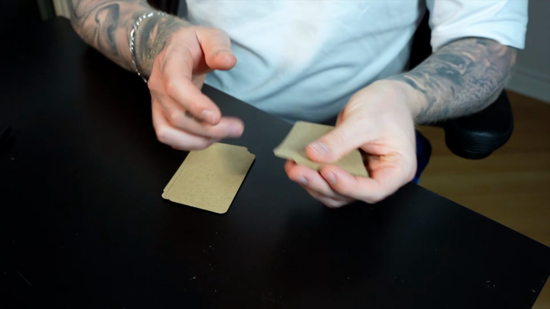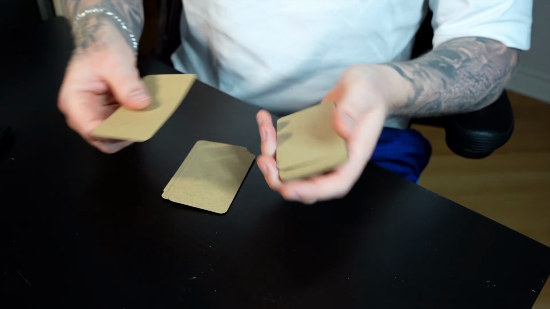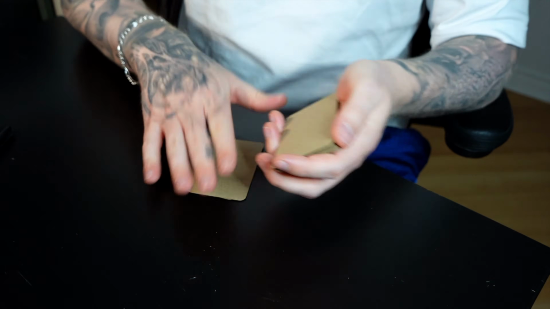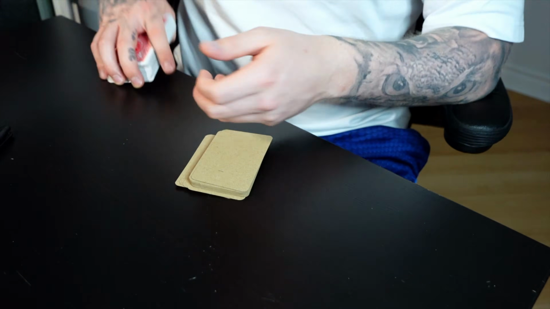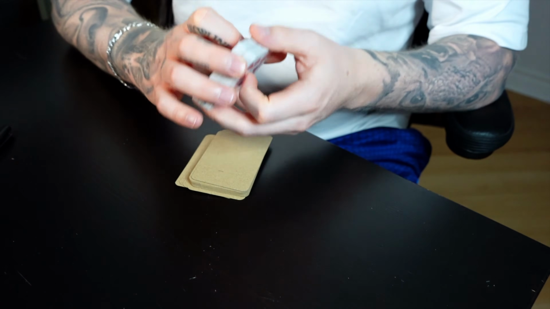Then you say, okay, I stopped right here, and now you come and you bottom deal that card, and now the card with their information is wherever they said stop, and you could do a divination. There are so many ideas, you just have to get creative. I urge you, the main message, take your card magic moves and apply them to mentalism.